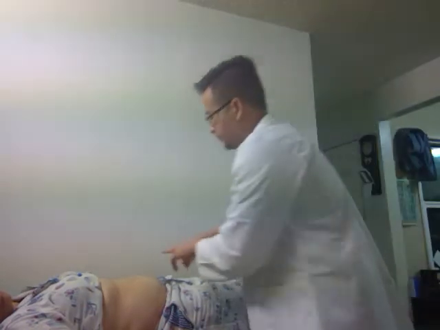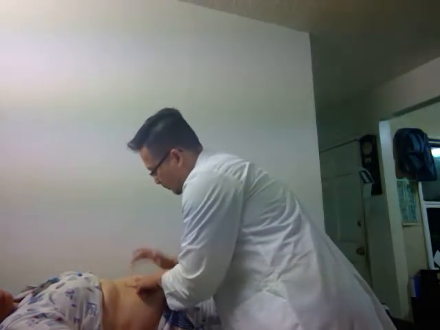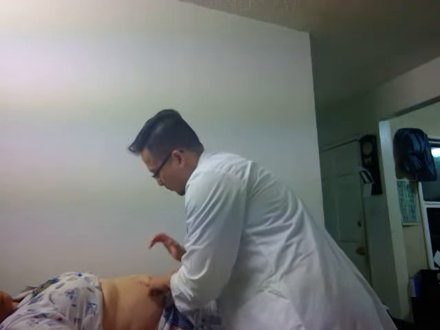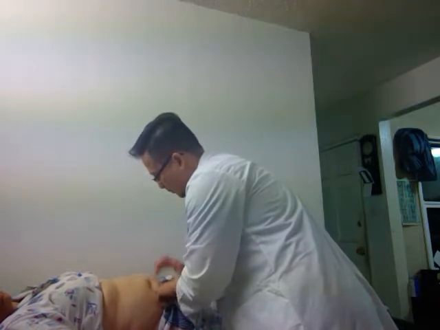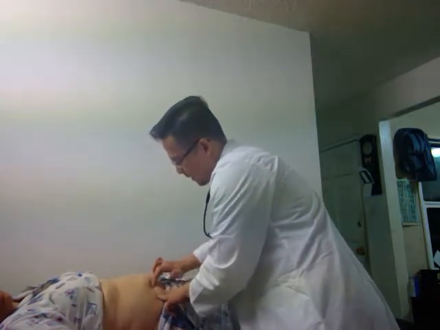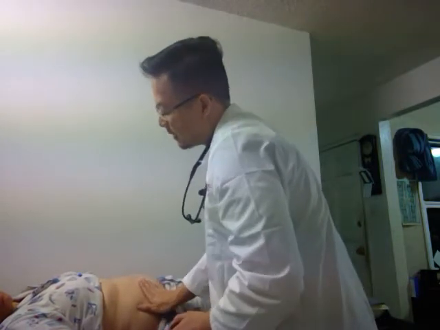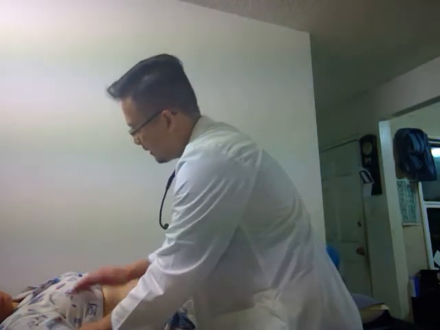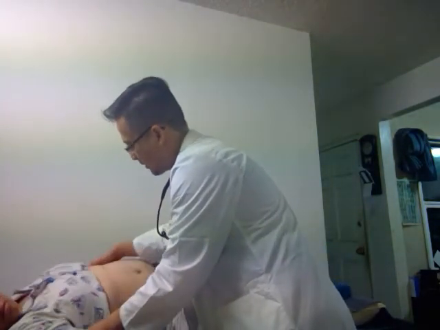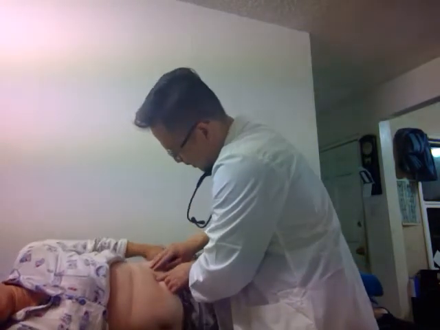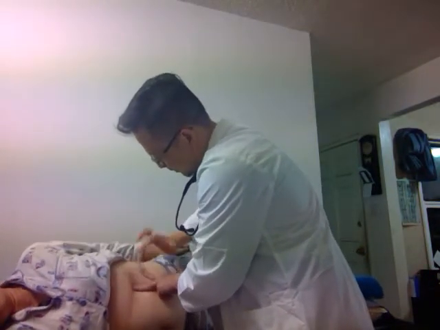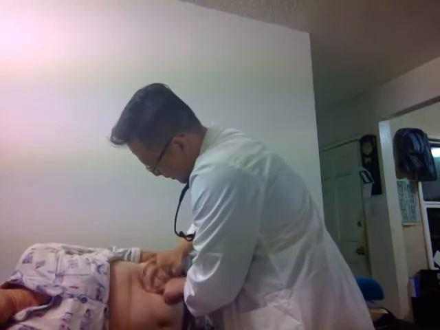So what we're going to do right now is percussion from the tympani to the dullness, and then we see the line. Okay. So I found the landmark here, the line here, dullness, and then the top line. And then Teresa, can you turn on your right side, on this side? Yes. Okay. So the line is going to be here, and then we're going to percuss again.